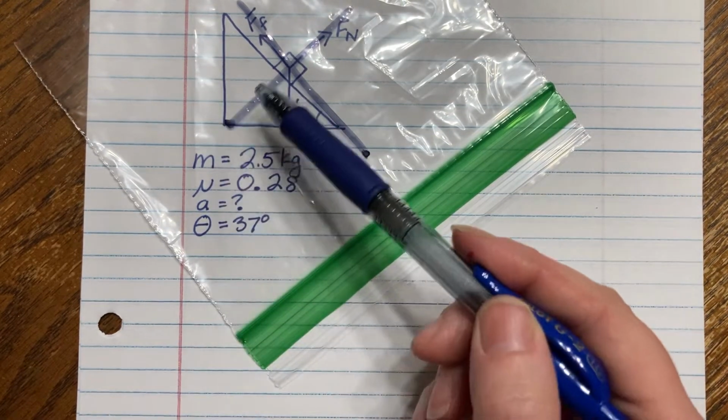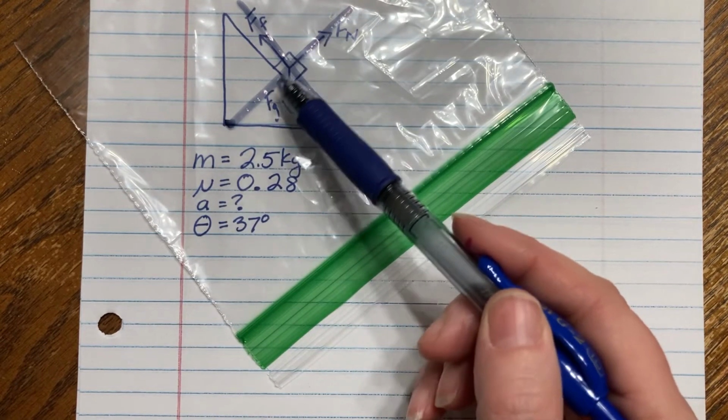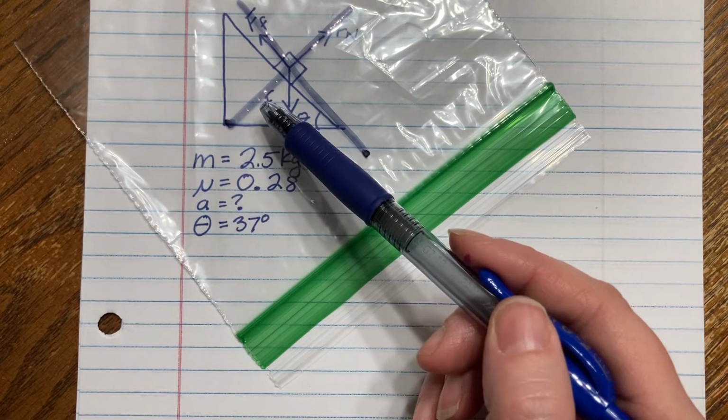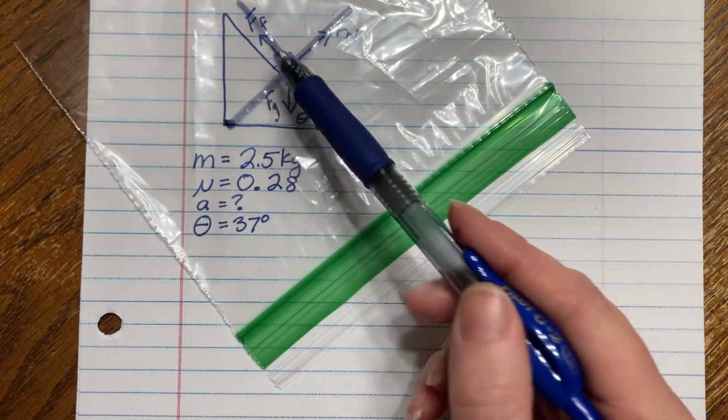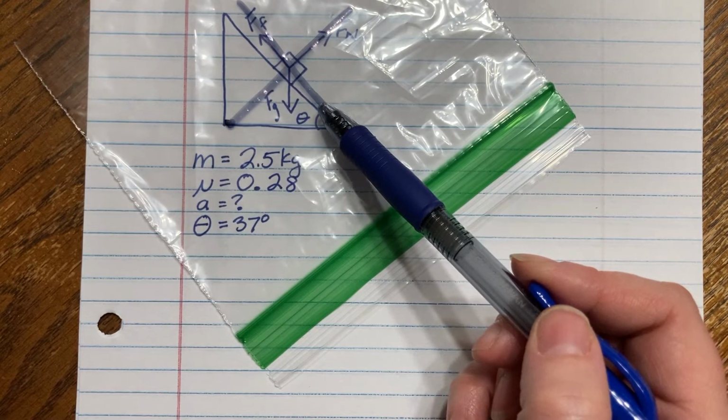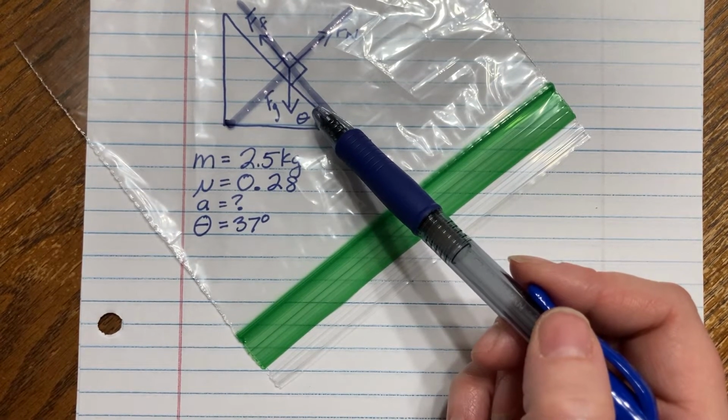Also, I'm not accelerating this way at all. I'm not flying off of or sinking into the surface, which means I don't have any acceleration in that direction. So I only have acceleration in one direction, down the ramp. So I've just eliminated all but one of my angles.